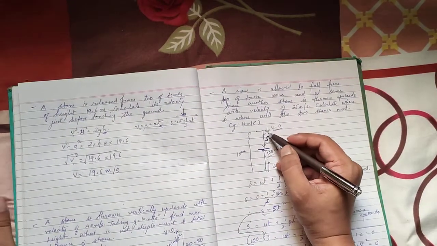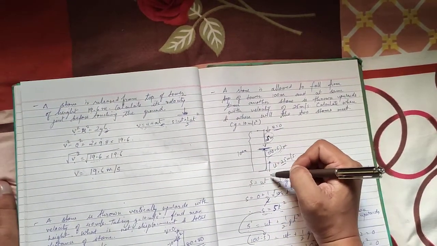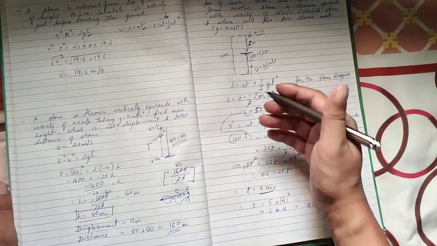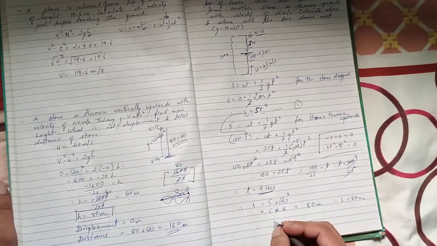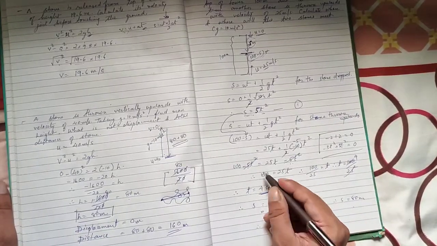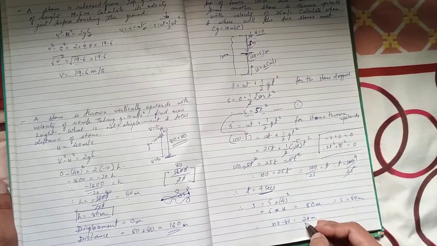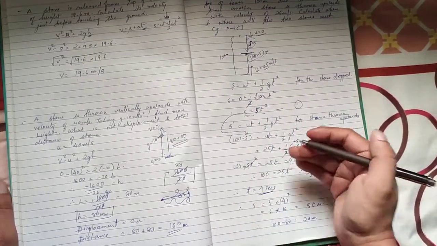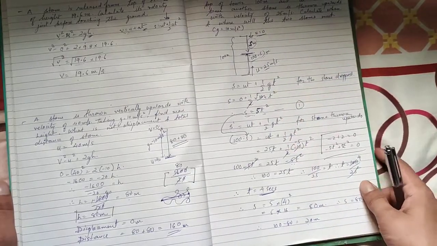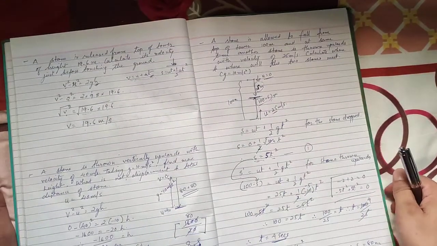So when one stone is thrown from the top and another stone from the bottom, they will meet at 80 meters from the top, or I can write they will meet at 100 minus 80, which is equal to 20 meters, that is 100 minus S. So I'll get 20 meters. So they will meet 20 meters from the bottom, or I can say they will meet at 80 meters from the top. I hope it is clear to you, students.